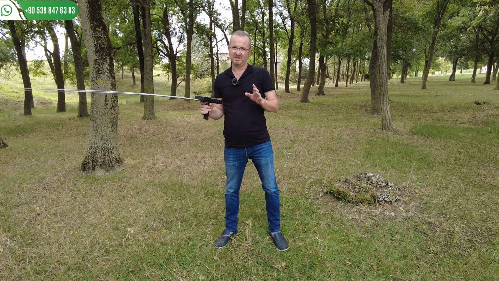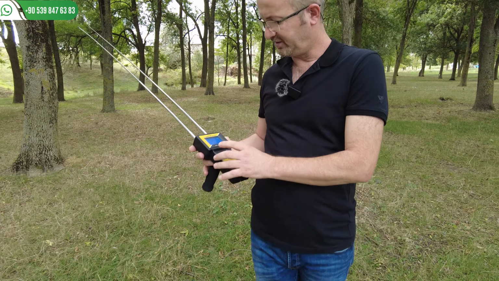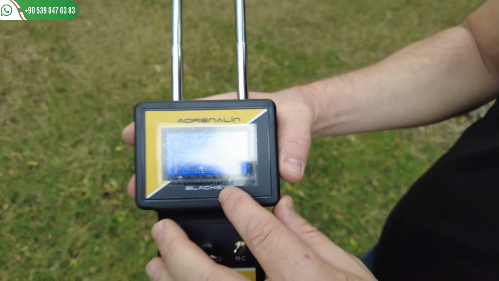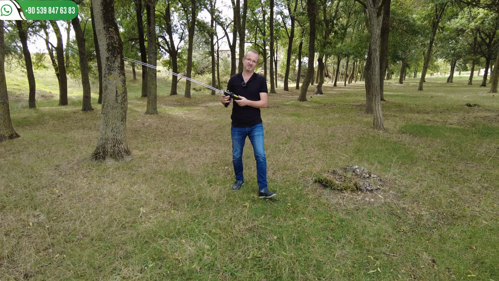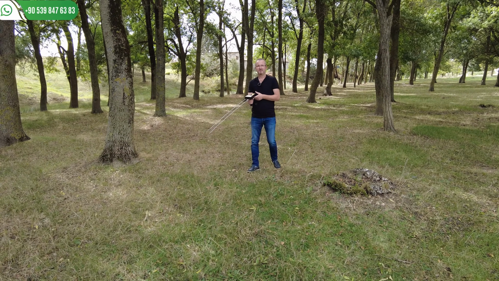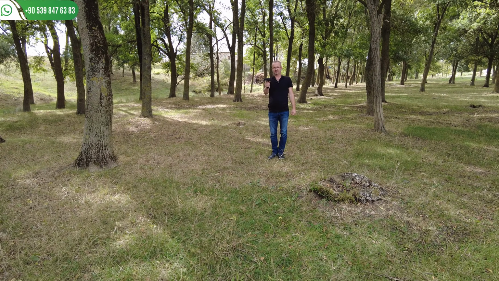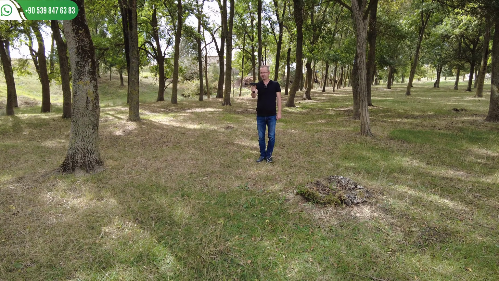The first gold I will detect, ID number is 98. I'm going to pass about half a meter to the right and towards the object. I want you to see the reaction of the antennas. Pay attention to my hand.